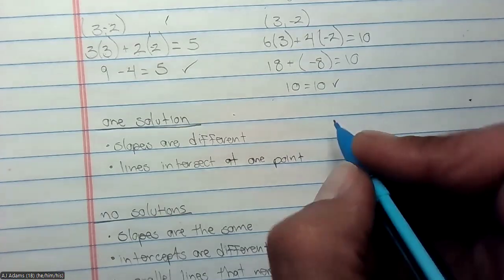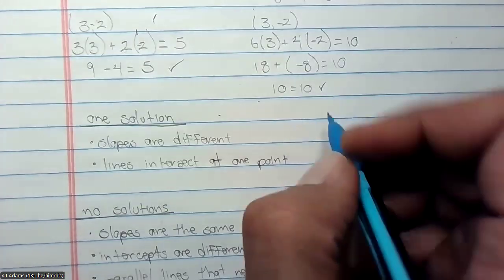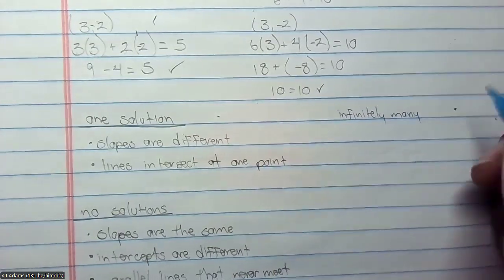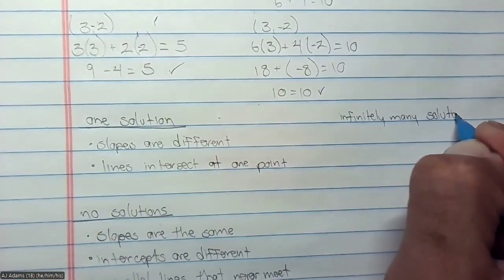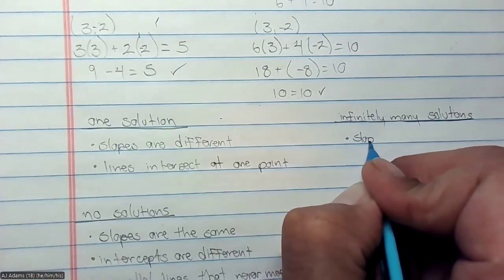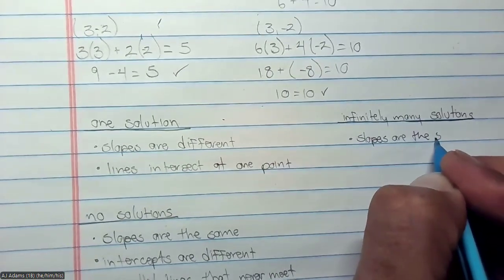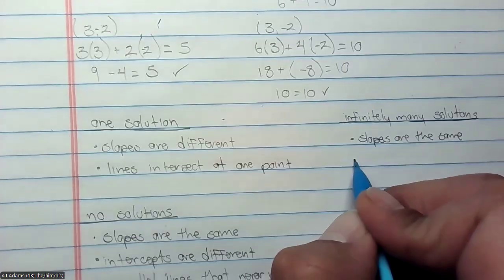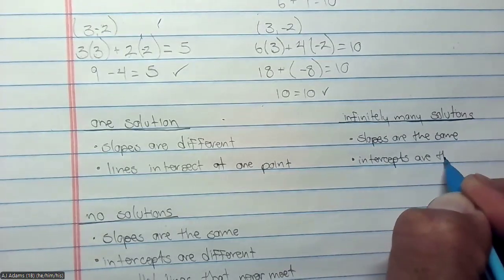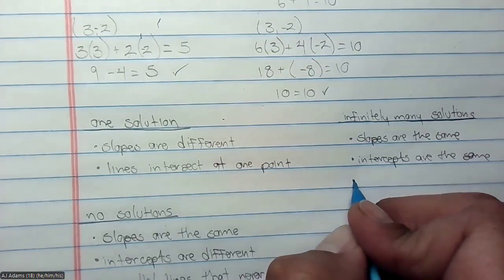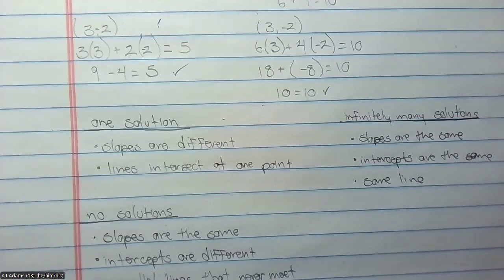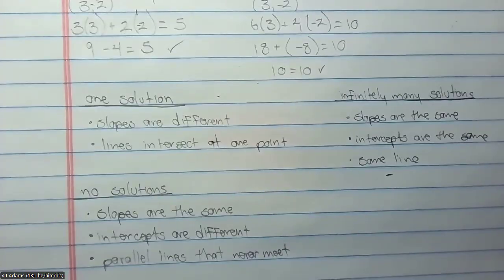And then the last possibility is infinitely many solutions. In this situation, the slopes are the same. Intercepts are the same. This means that it's the same line. All right. If you need some time to write this down, pause the video, get it written down into your notes.